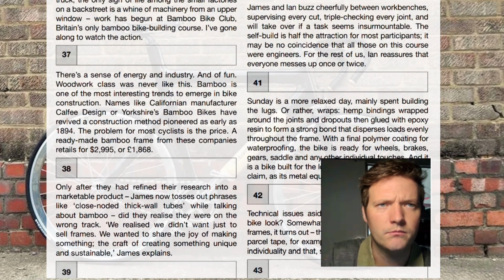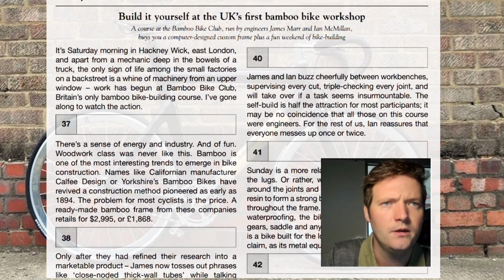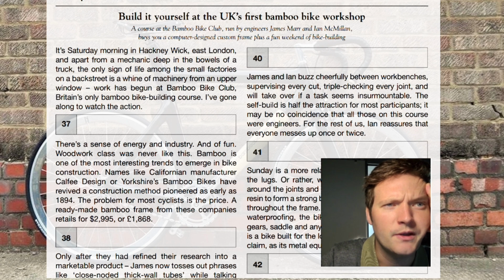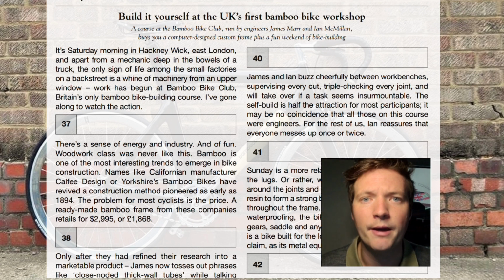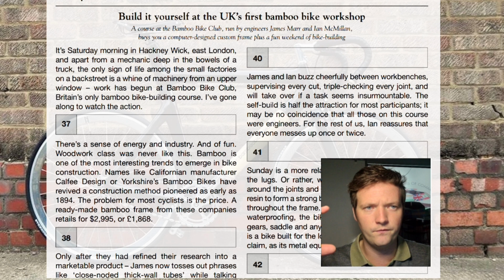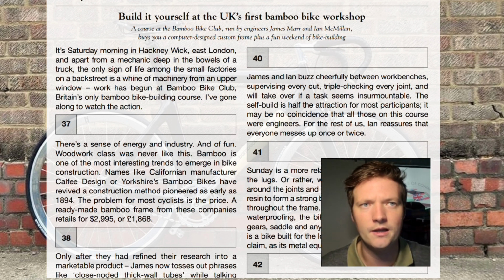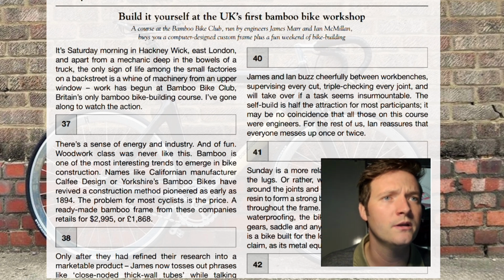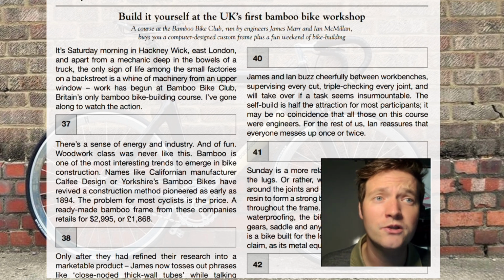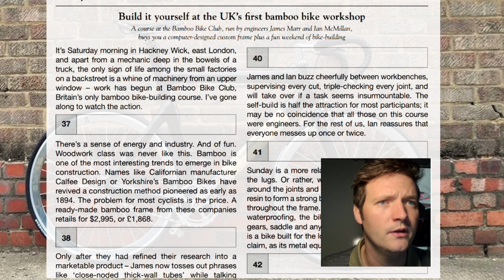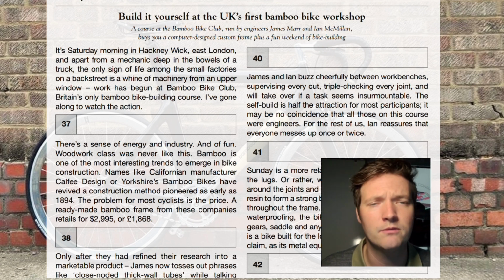Okay, so gap 40. James and Ian, let's have a look quickly. James and Ian buzz cheerfully between the workbenches. Okay, right, so clearly they're talking about the process of putting the bike together, no? They're talking about how they glue the pieces to make the front triangle, then they put the alloys in for the handlebars, and then after the gap, they're saying, James and Ian buzz cheerfully between the workbenches, supervising every cut, triple-checking every joint, and will take over if a task seems insurmountable.